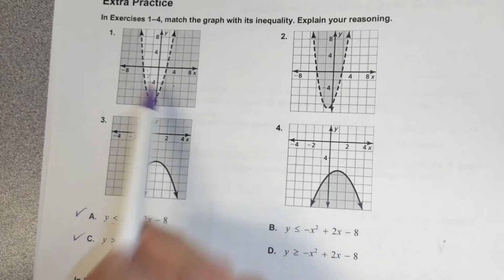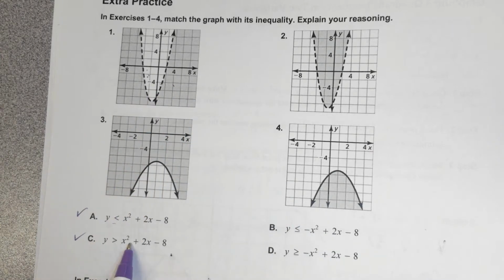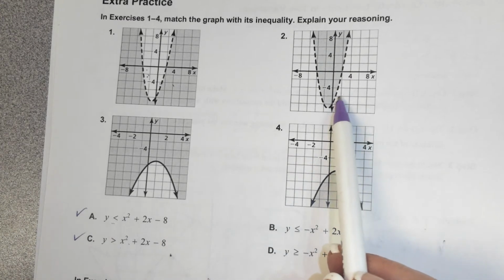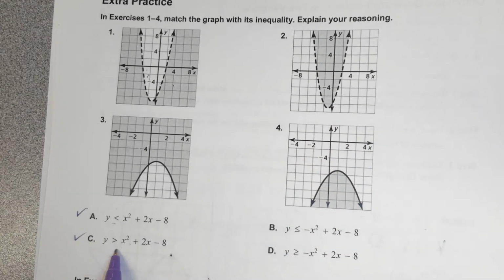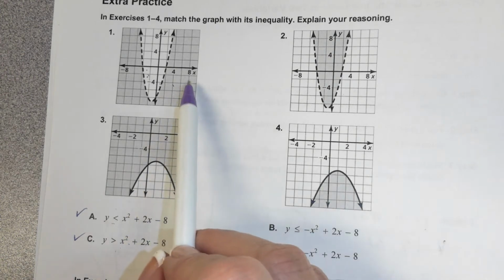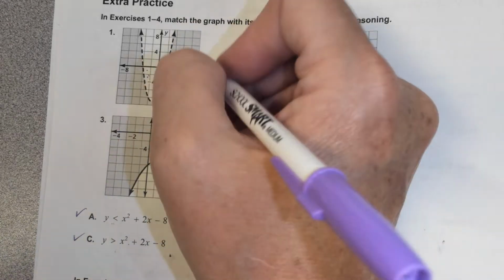Yeah, this is going to have to be one of these two. So now I'm going to say, well, same thing here. This one's dotted. It has to be one of these two. This one is saying the y values are going to be shaded that are below the parabola. So the ones that are below the parabola is going to have to be this one. So this has to be A.